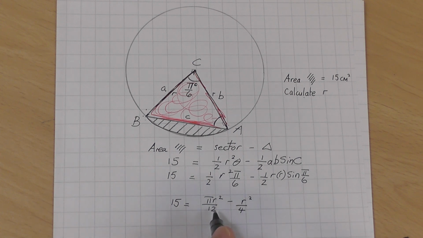I'd probably here say let's times everything through by 12 to get rid of the fractions, although you don't need to do this if you don't want to. So if I times everything through by 12, times that by 12, what you're going to get, 180, I think, on the left. Times that by 12, you get pi r squared. Take away, and times that by 12. Well, the 12 and the 4 would cancel to give you 3 r squared. So we get to there.